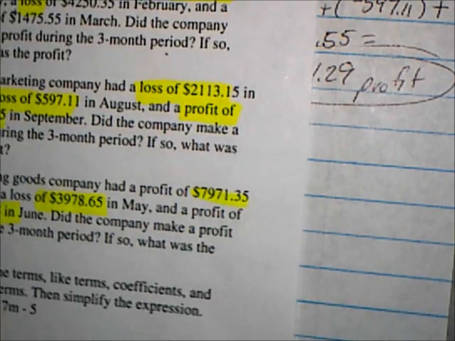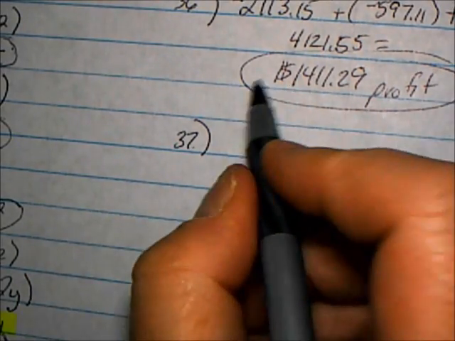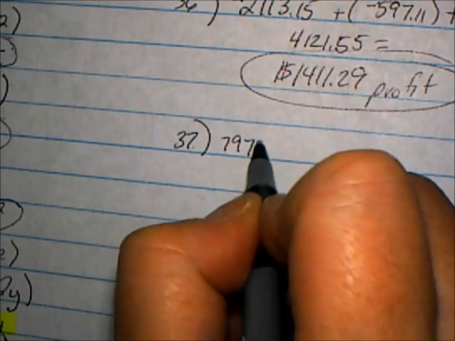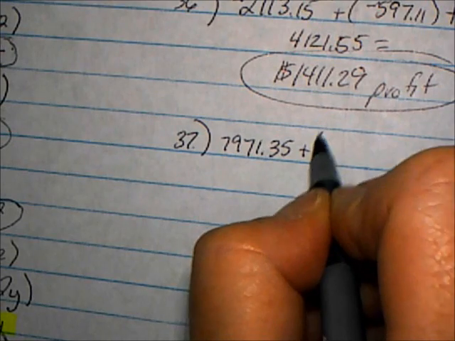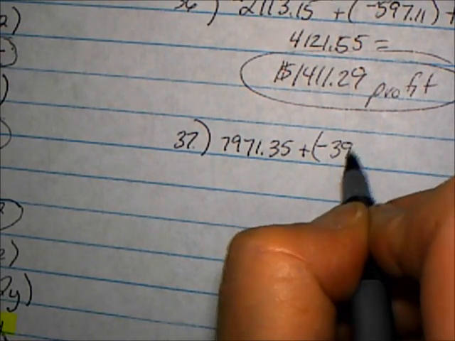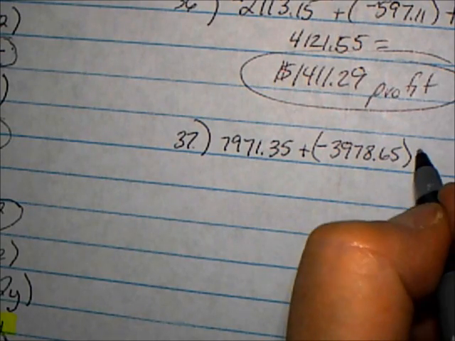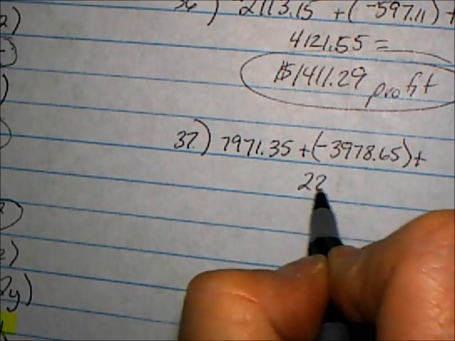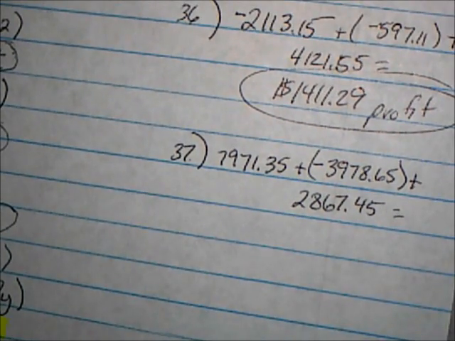Add them all up. Alright, so 37. Type it in. 7971.35 plus a negative 3978.65, and then a profit, so plus 2867.45. Alright, do y'all have an answer? Or do I need to do it too?